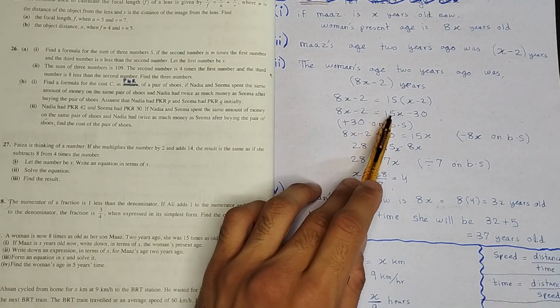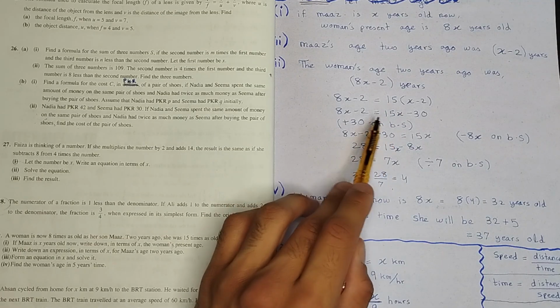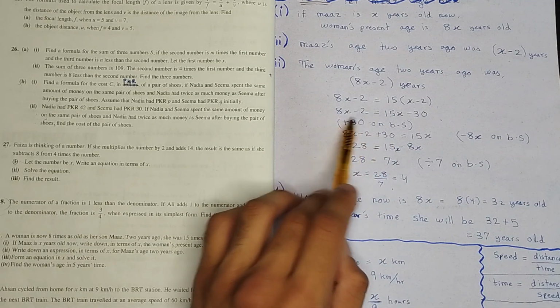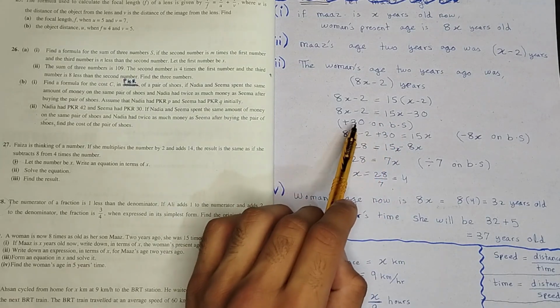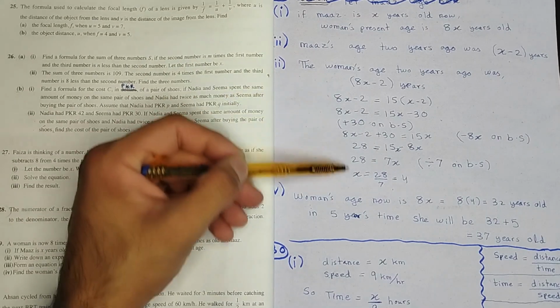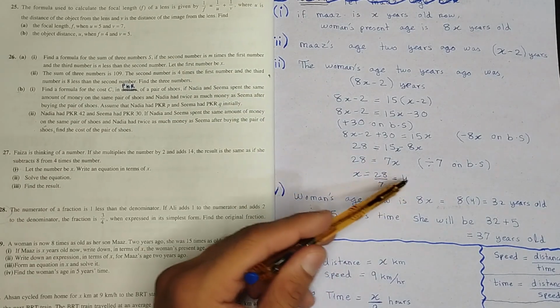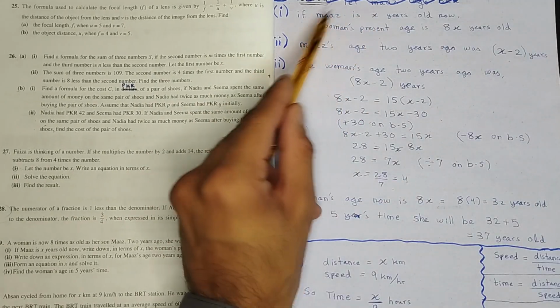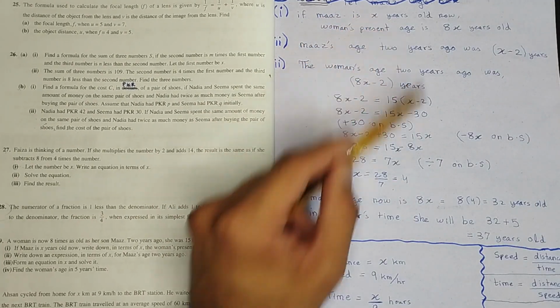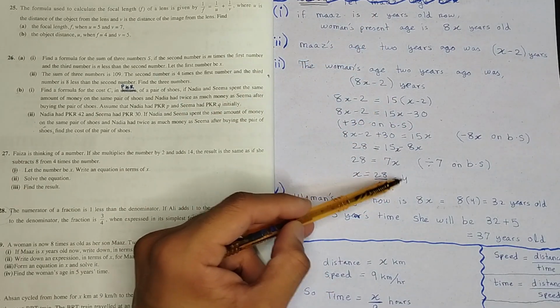Now we're going to further simplify it. Further apply the distributive law. We're going to find the value of x. Simply proceed with the linear equation. You will get the value of x, which is equal to 4, which means Maz's present age is 4 years old. Currently Maz is 4 years old.